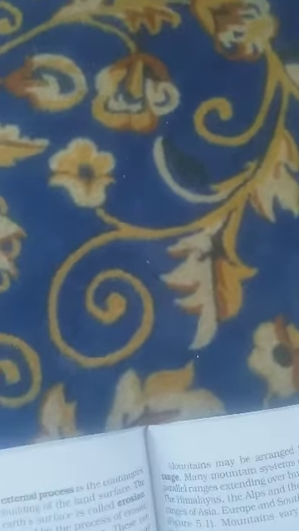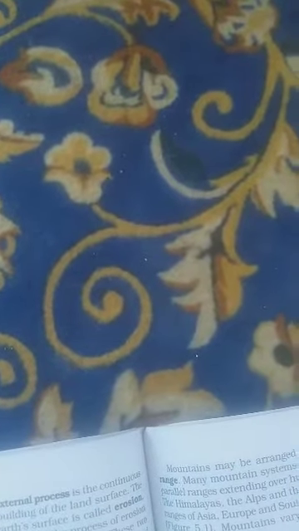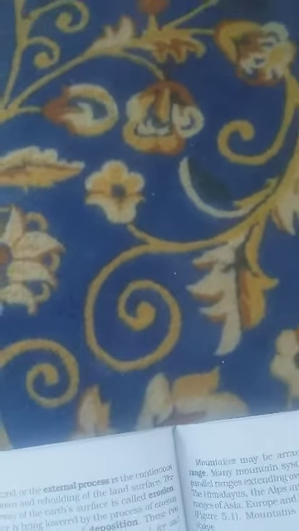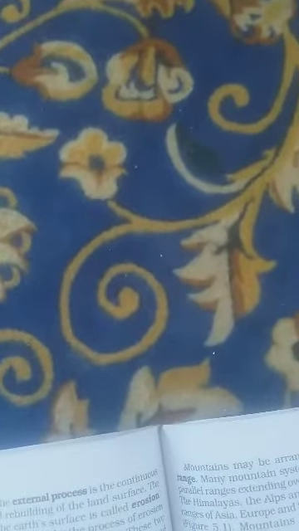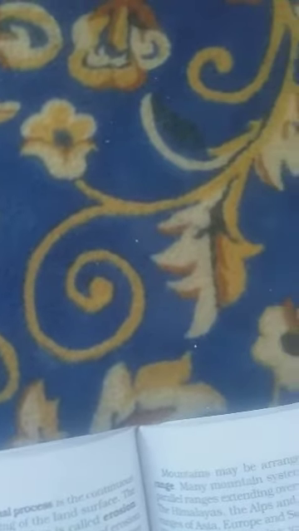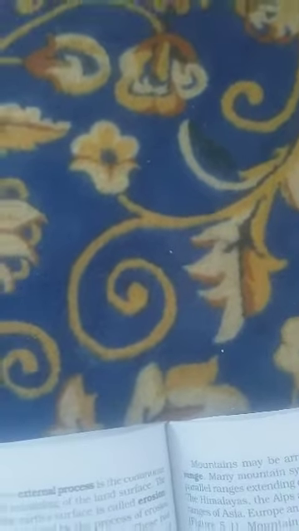So broadly, we can group different landforms depending on elevation and slope. Depending on elevation and slope, there are three major landforms: mountains, plateaus, and plains. And inshallah, in the next video lecture, we will try to discuss what mountains, plateaus, and plains are.